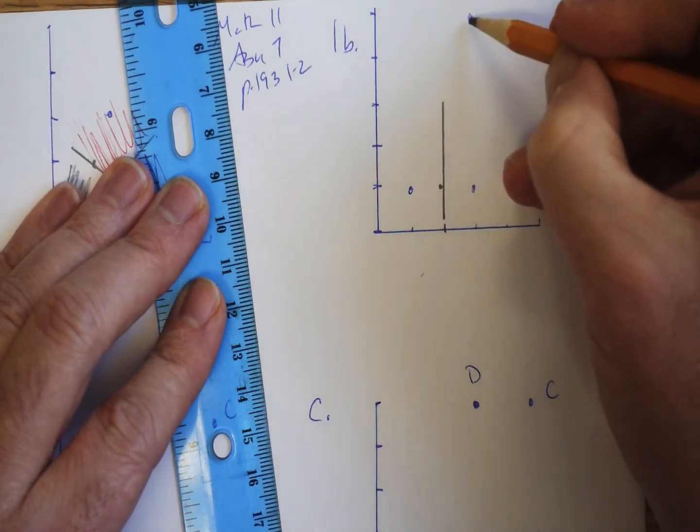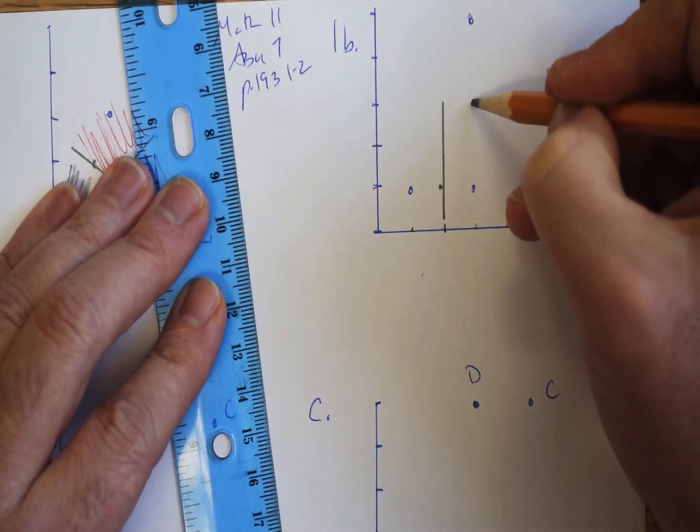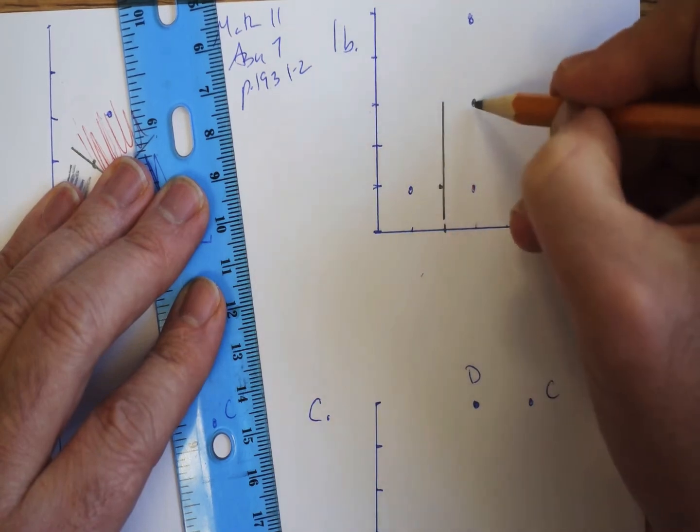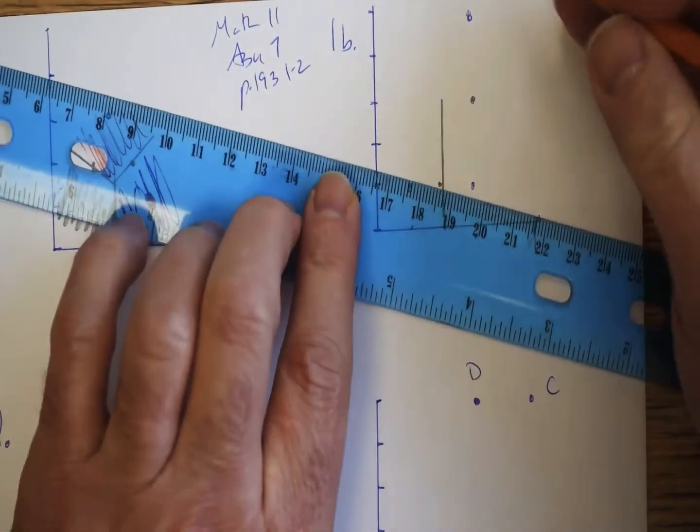This one is also easy to find because this is at y equals 1 and this is at y equals 5. So what's halfway? That would be 4. So I just have to get that from over here. There we go. Oh, look at that, I drew that perfectly.